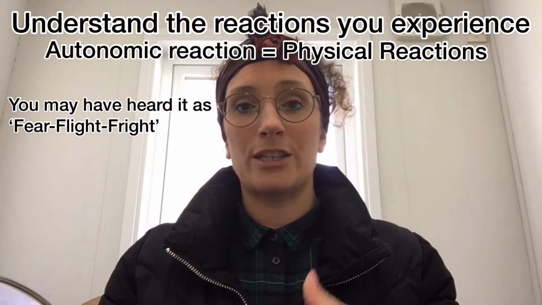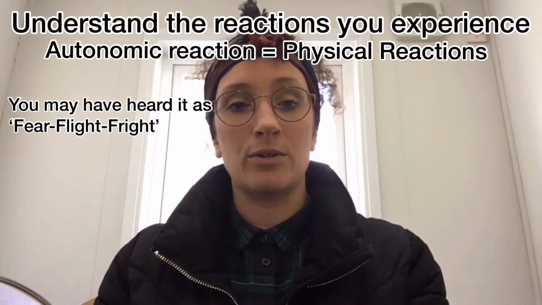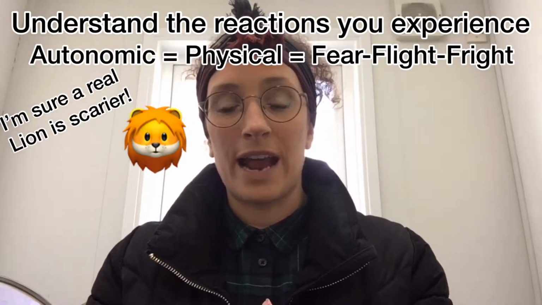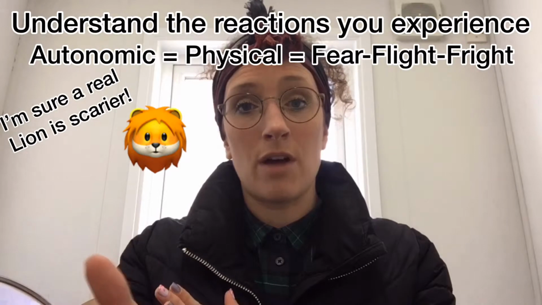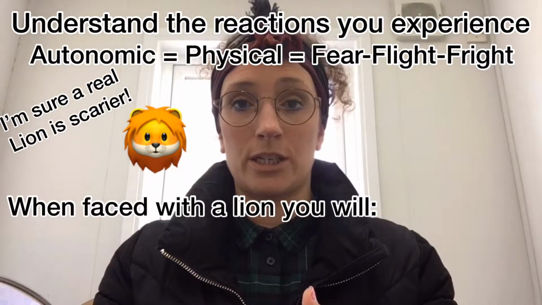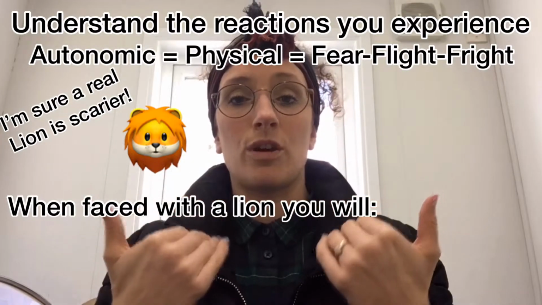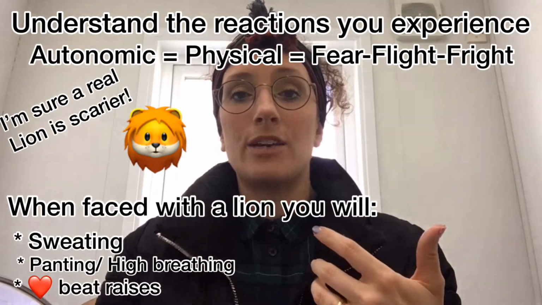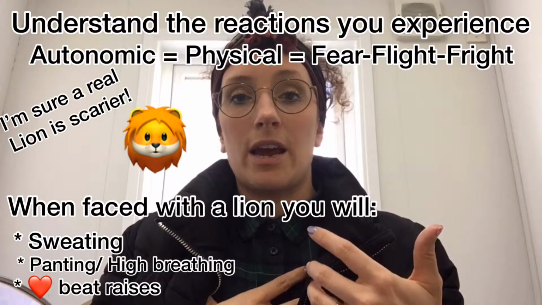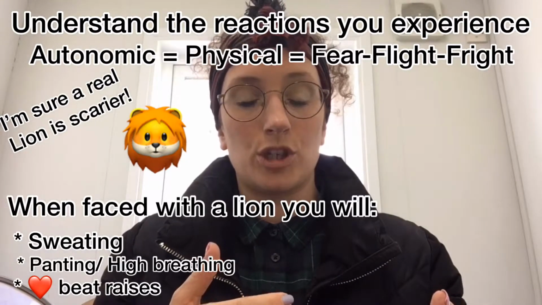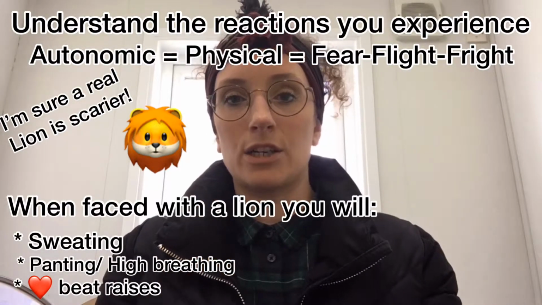So let's just imagine that you're out on a field and you see a lion. Your body's natural reaction is to run. As you start running, your body's cooling system switches on. So you will start sweating, you will start panting, your heartbeat will rise and you will breathe a lot higher. And that's because you're running. Your body is naturally tuned to have these reactions.